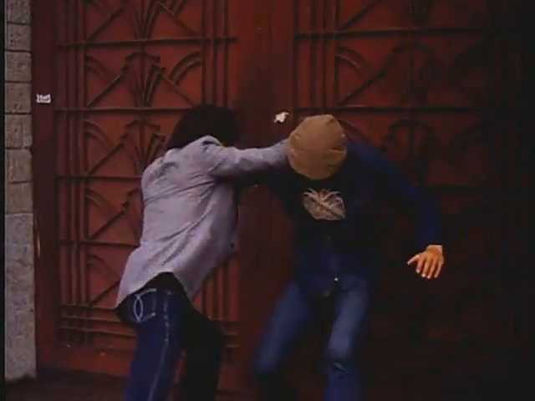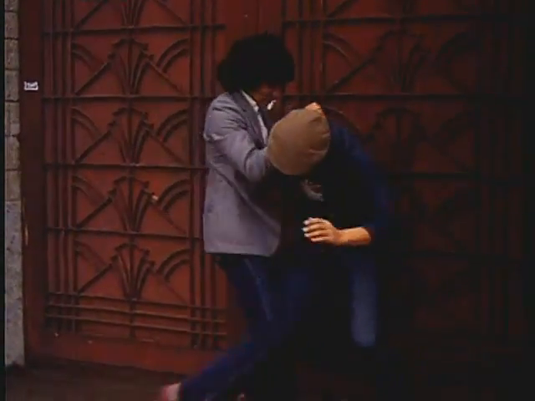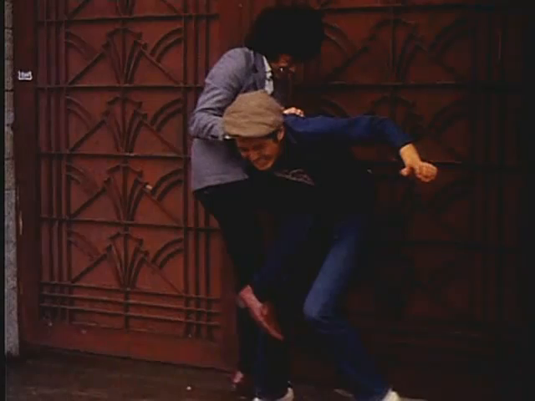Grab behind the head and knee to the stomach. Always defend aggressively. Don't stop until your opponent is subdued.